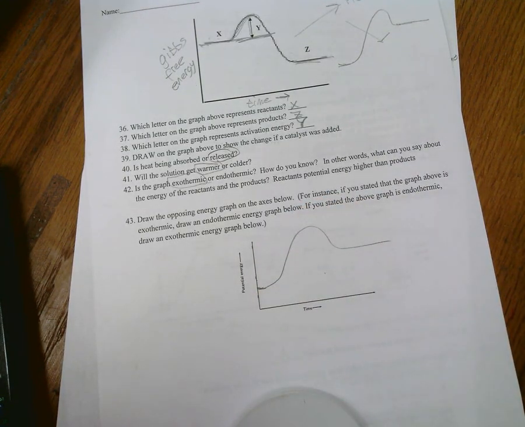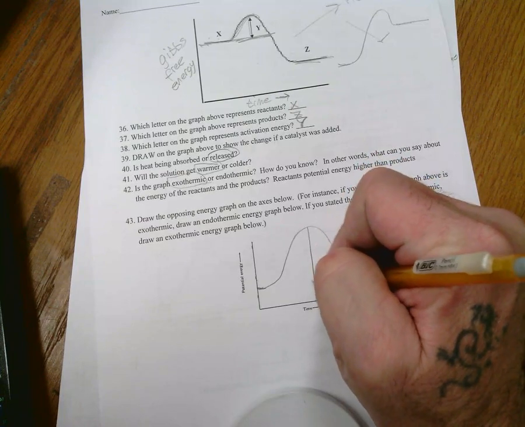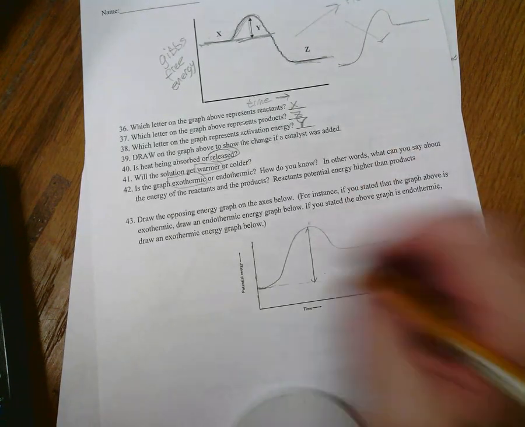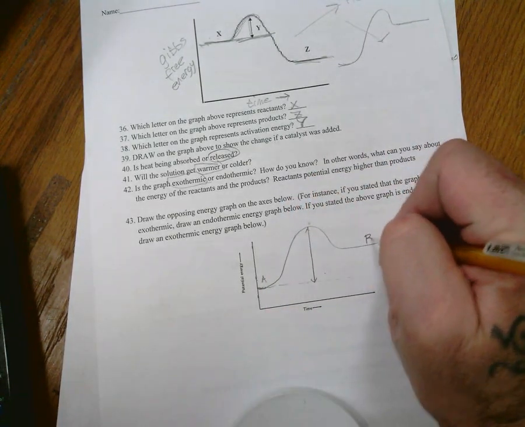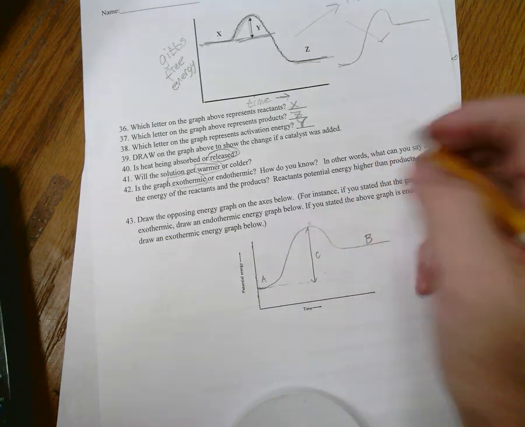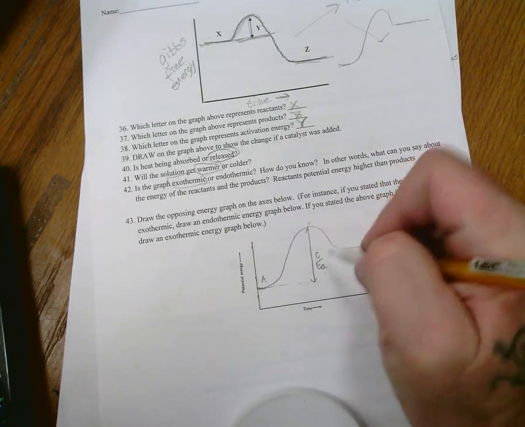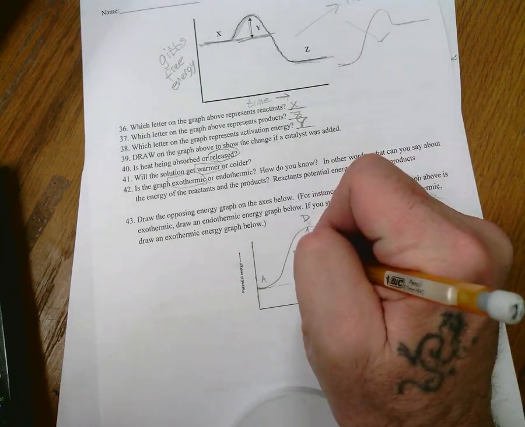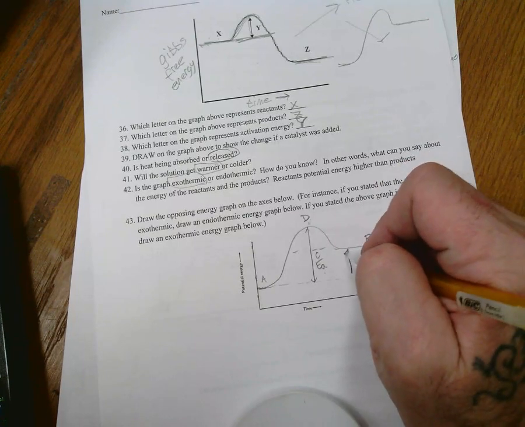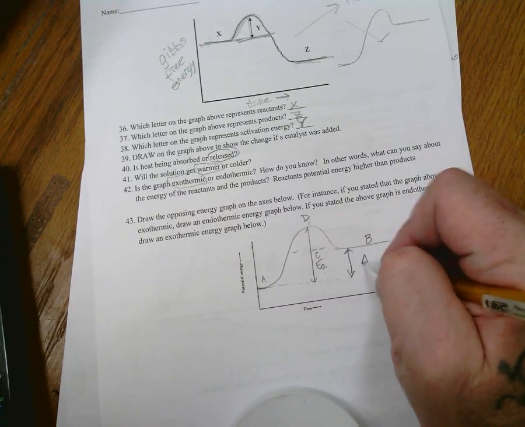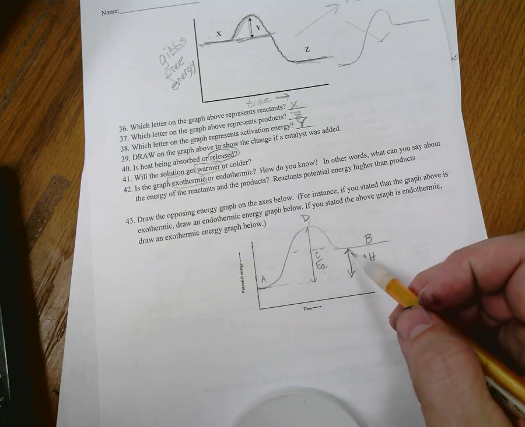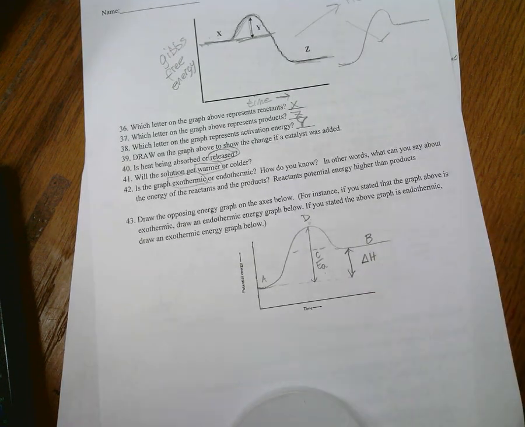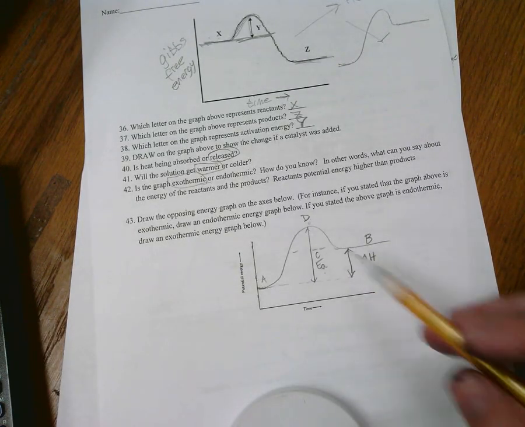Let's label some stuff. Activation energy goes from my reactants to the top of my hill. So I have A, reactants, B, products, C, or E sub A, activation energy. D, I have the activated complex. And this would be the delta H. And delta H would be positive because it's always products minus reactants. So if this energy was 20 and this energy was 5, 20 minus 5 is 15. That's a positive delta H, endothermic.